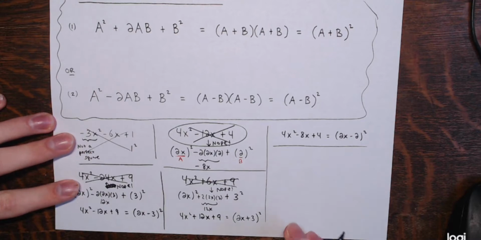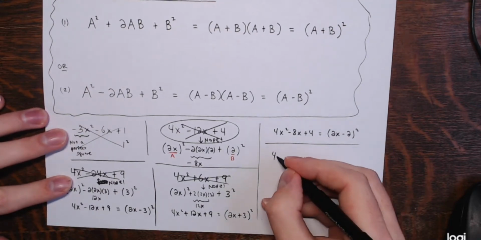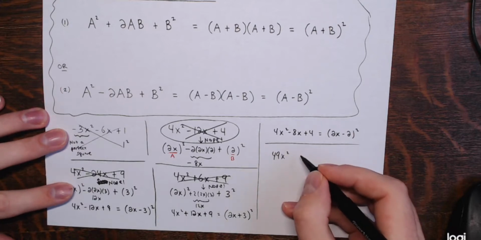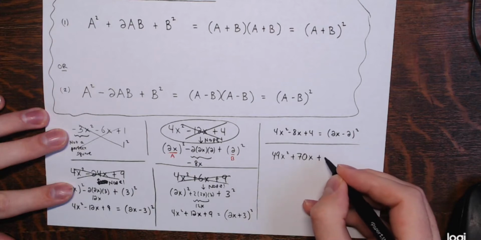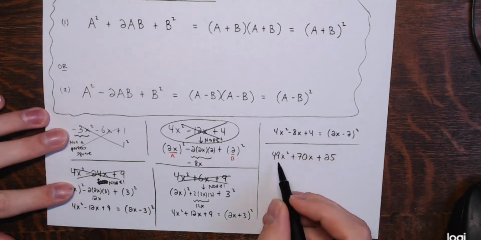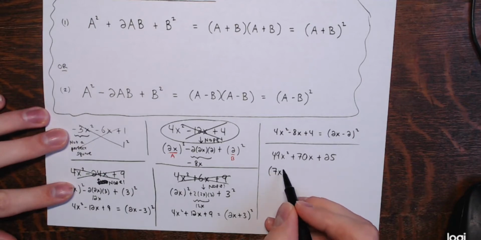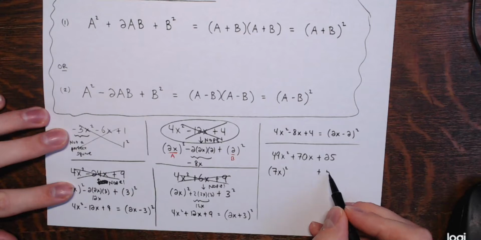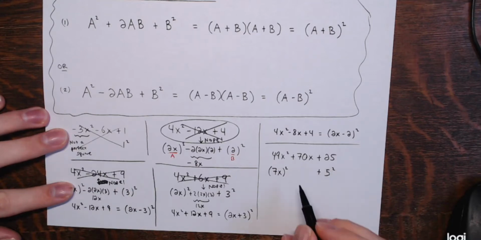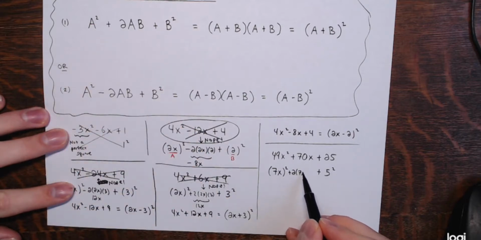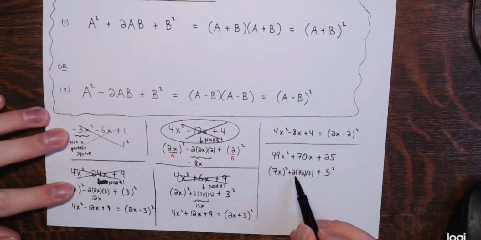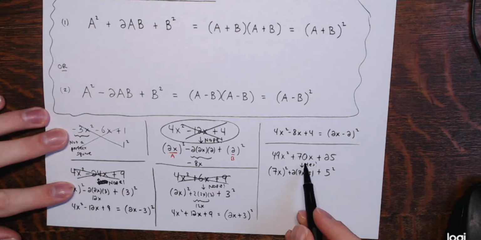Then the last of these they gave us was 49x squared plus 70x plus 25. Now 49x squared is good. That's 7x to the second. The 25 is good at the end, right? That's plus 5 squared. Now, if the middle term is plus 2ab, plus 2 times 7x times 5, we're good. Or minus, but here it's a plus. Is 2 times 7x times 5, is that 70x? Yeah, this time it is. That's 14 times 5, that's 70x, or 10 times 7, 70x.